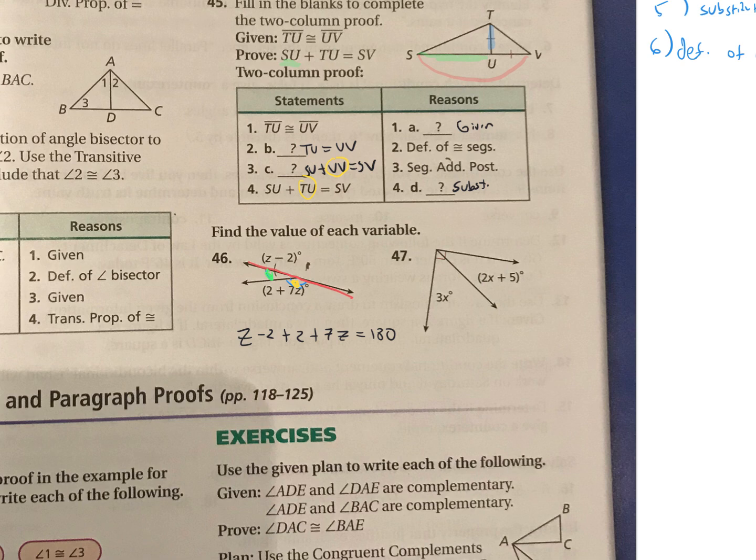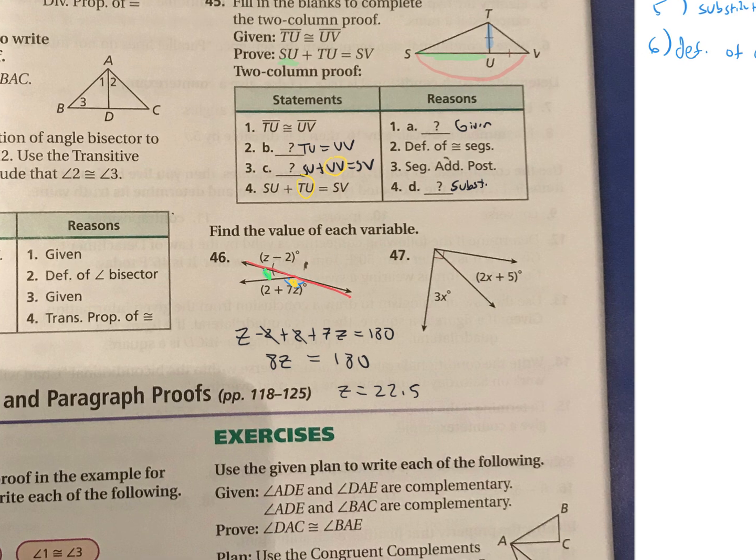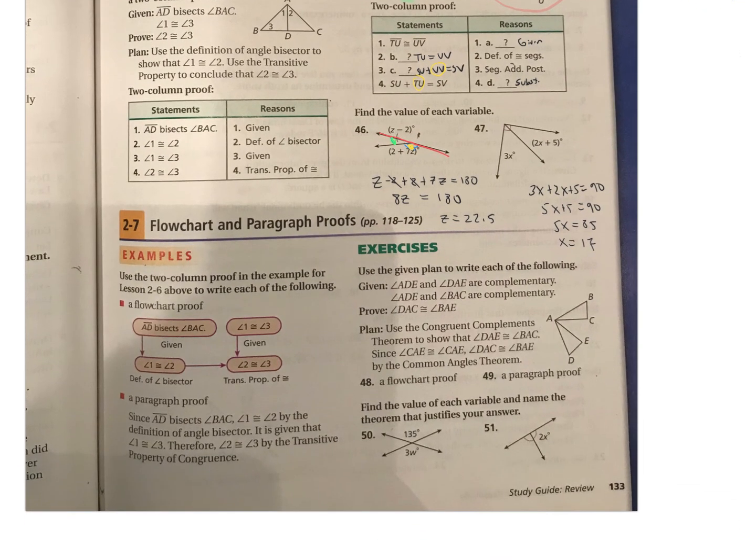So at that point, you can combine like terms. z plus 7z is 8z. These would cancel. Next thing you know, you have 180. 180 divided by 8 is 22.5. All right. This one right here is such that this angle plus this angle clearly equals 90. So it's going to be 3x plus 2x plus 5, and that equals 90. That's going to be 5x plus 5 equals 90. Subtracting 5 from both sides, we have 5x equals 85. Dividing both sides by 5, we're going to have 17. All right, unless I made a careless mistake, but that's that.